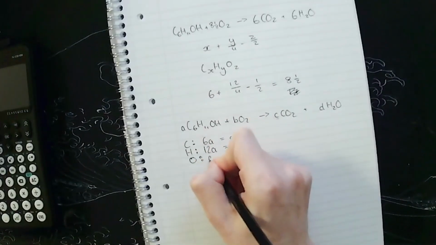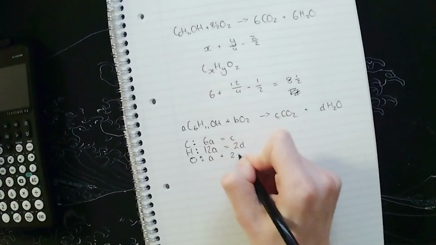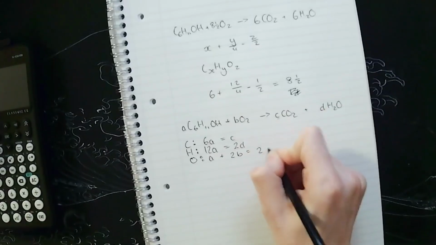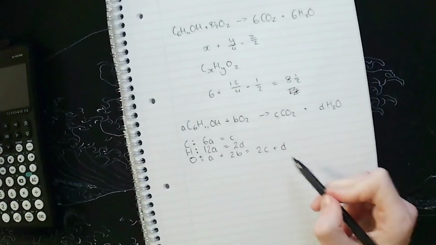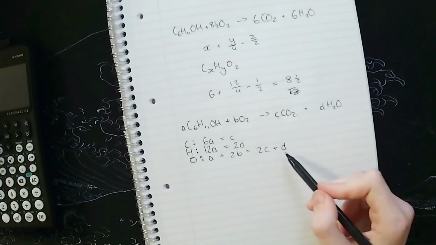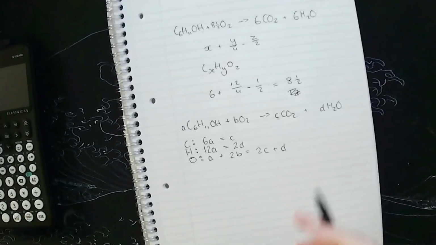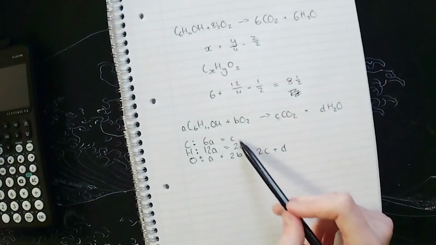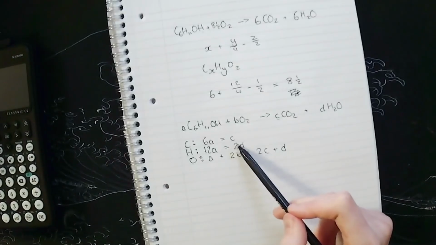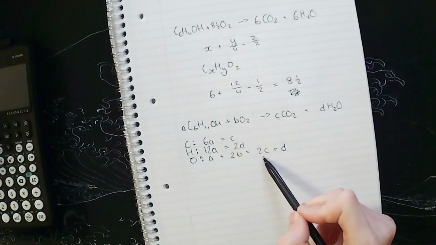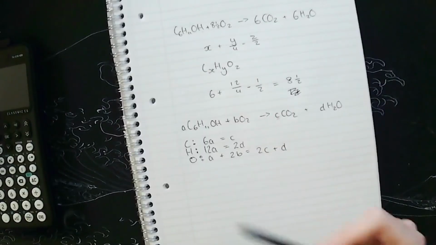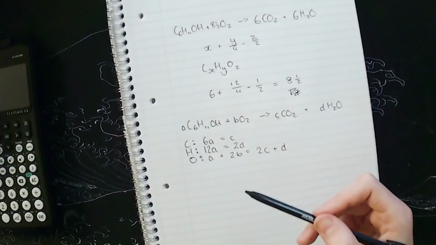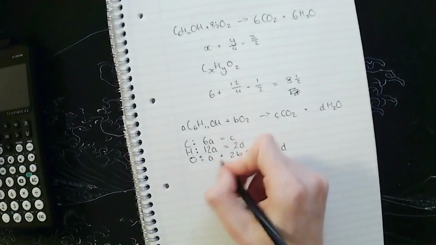There's going to be 1A plus 2B gets us to 2C plus D. That equation we formed now for oxygen is the most complicated. So we're going to write C and D in terms of A on their own. Then we can substitute this into the oxygen equation and get everything in terms of A and B, which makes it a lot easier to work with. So let's do that.